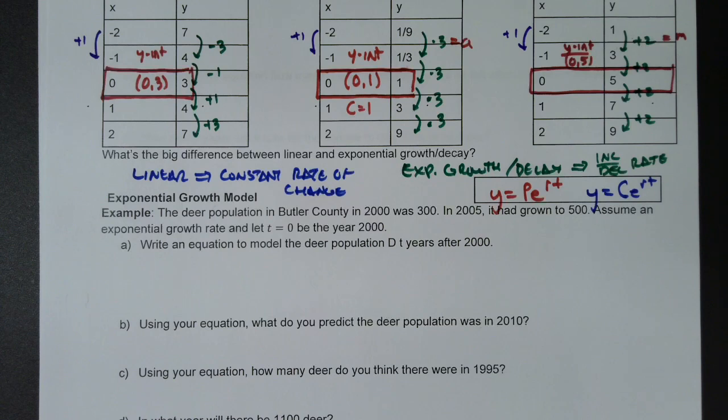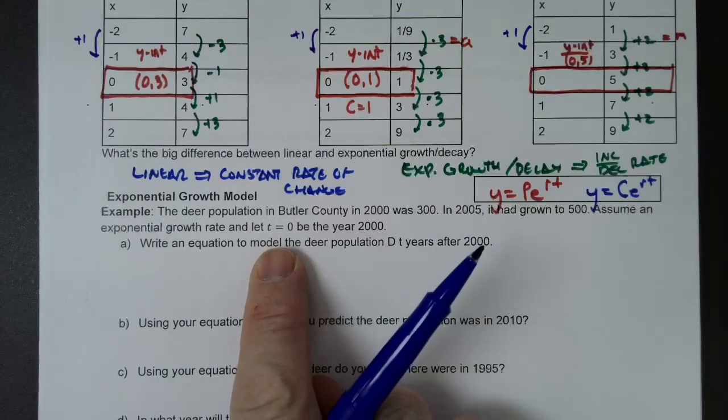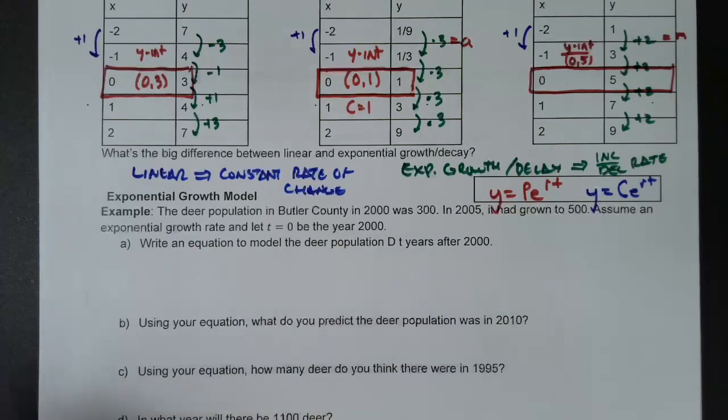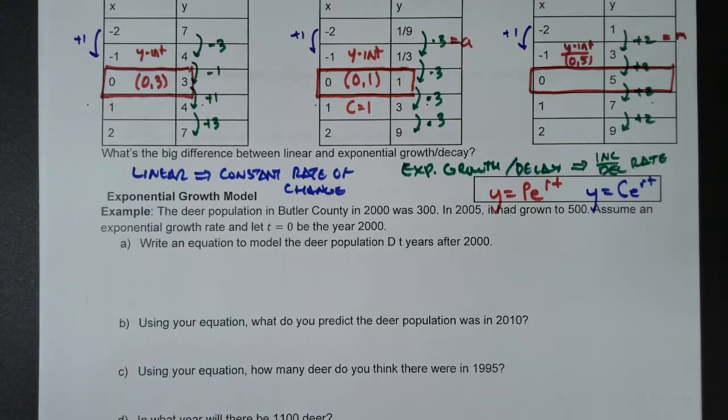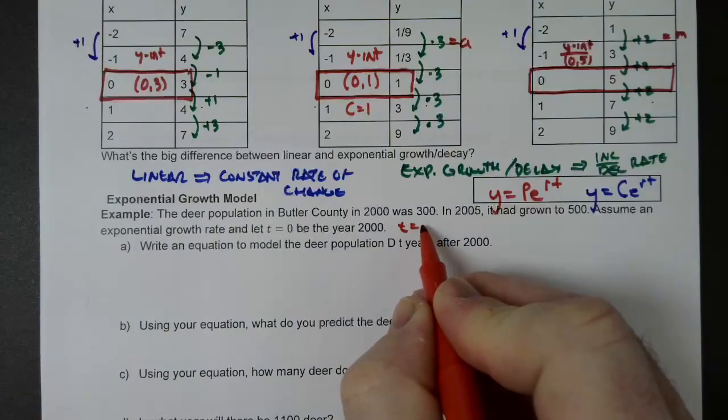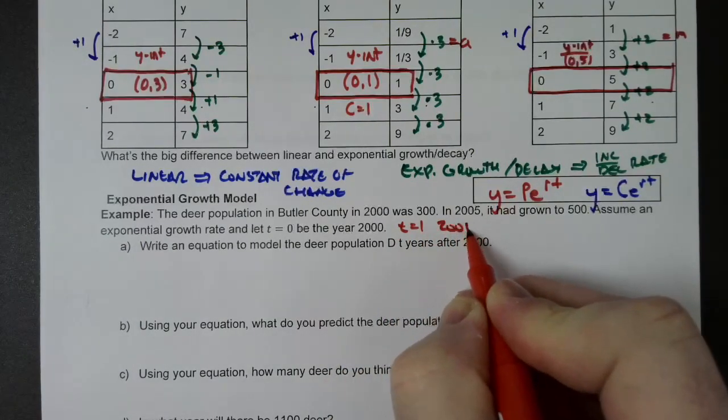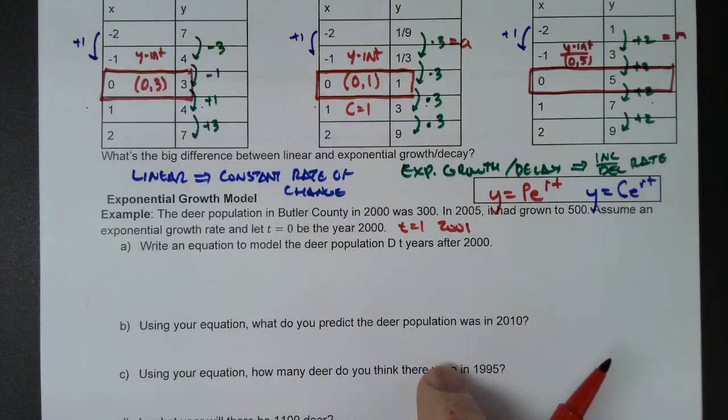Okay? So we have a deer population in Butler County. In 2000 it was 300. In 2005 we have 500. Assume an exponential growth rate. And then it also says a nice thing to give us cleaner numbers when we're talking about years is let t equals 0 be the year 2000. Okay? So that would mean that when t equals 1, we'd be at 2001, and so on.